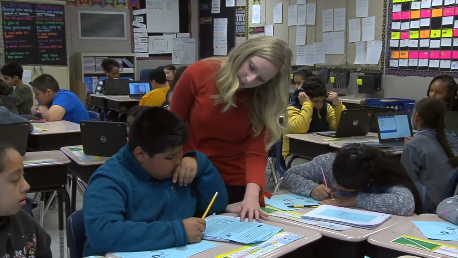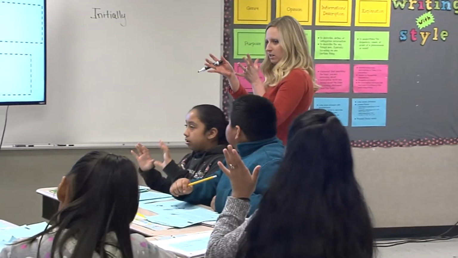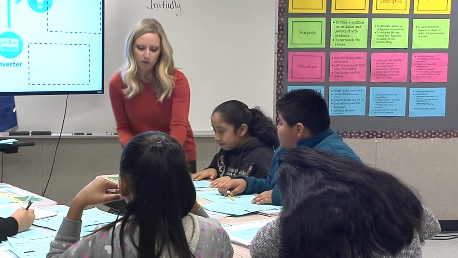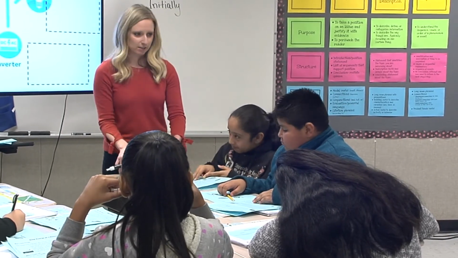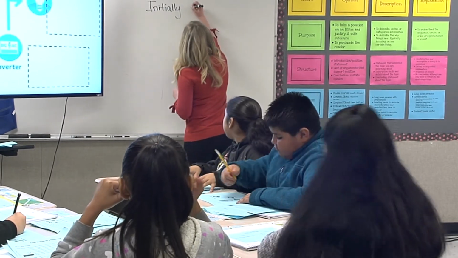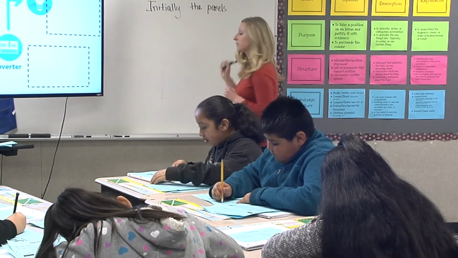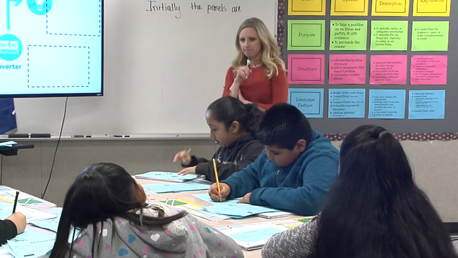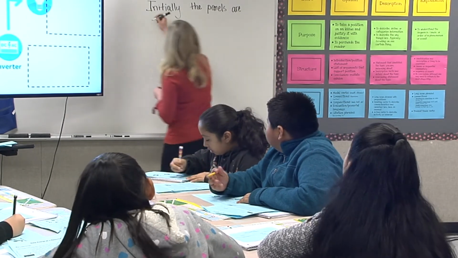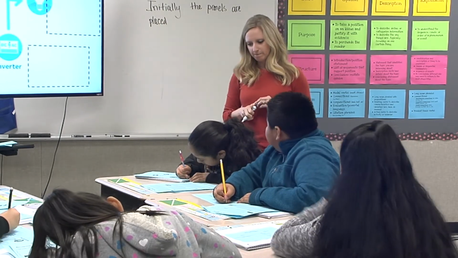So if I'm looking at it, I'm going to say the panels must be carefully positioned. Everyone do this, positioned. Position is where you place something, okay? I'm going to position the notebook here. Well, I want to position it this way. It's where you place it, okay? So if I want to say that, I'm going to say initially the panels are, can I use another word besides positioned? How about the word placed? Initially the panels are placed.